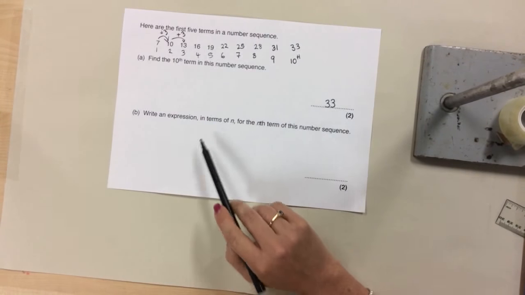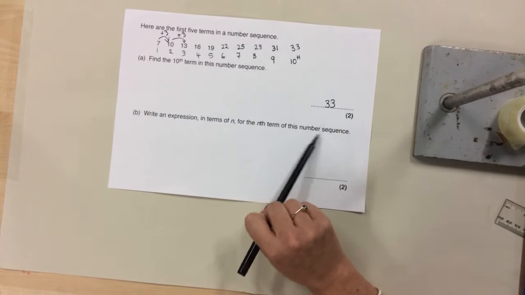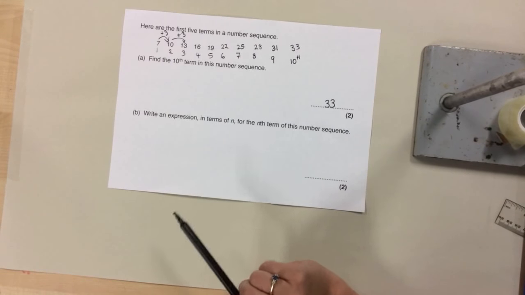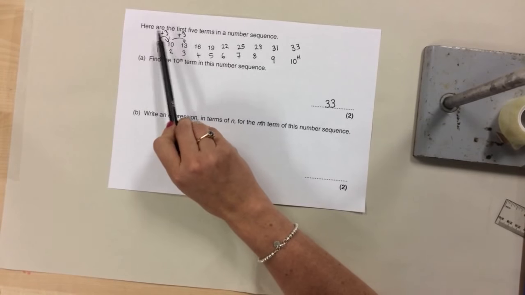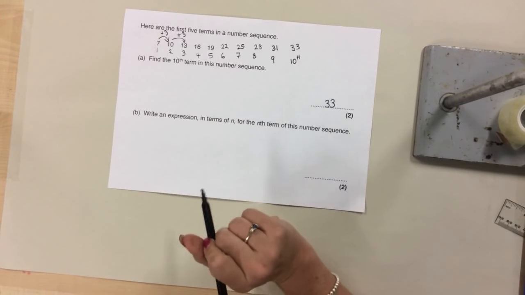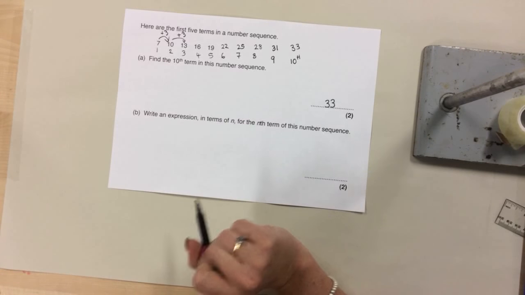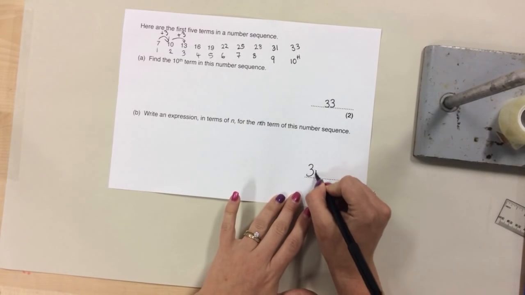Write an expression in terms of n for the nth term of this sequence. So that means that I could find any term within the sequence. So the first thing I need to think about is what's the difference? Well, it's going up in 3s, therefore I know it is the 3 times table. So it is going to be 3n.